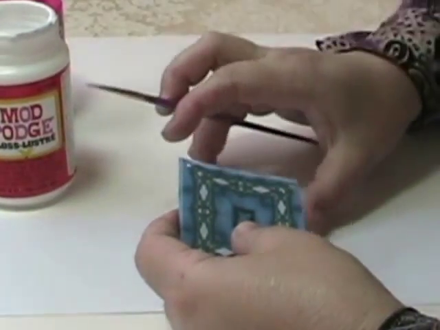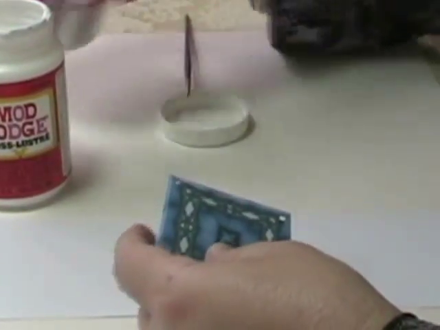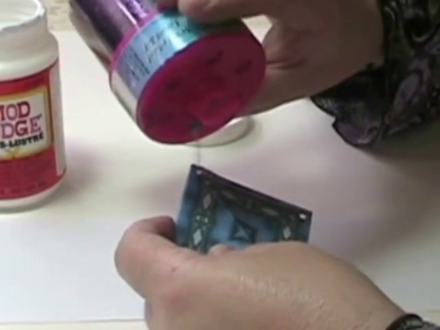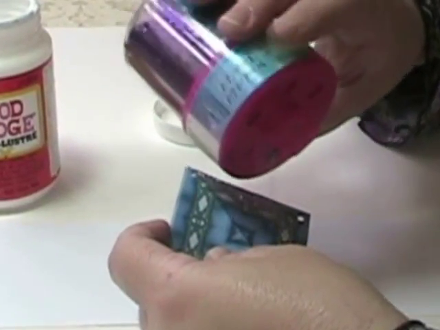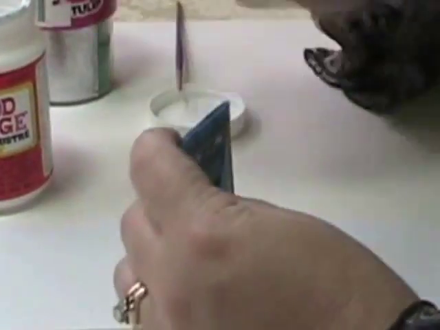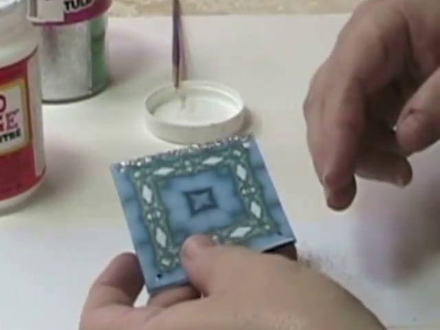Then apply a thin line of adhesive. I use Mod Podge. It dries clear and the glitter adheres to it perfectly. And you'll do this on every side all around the project.